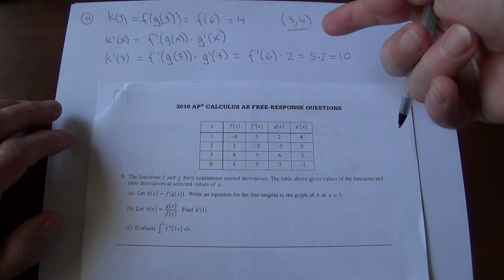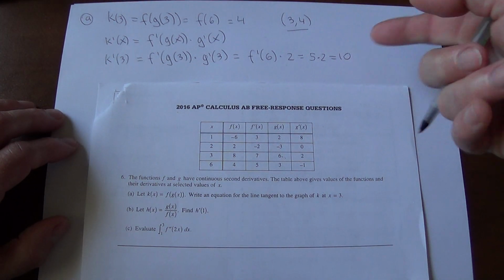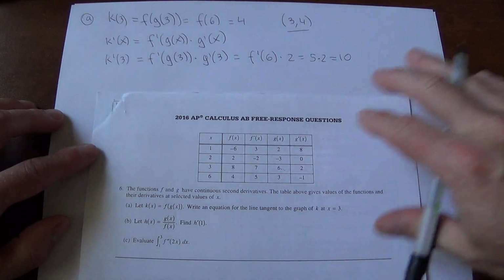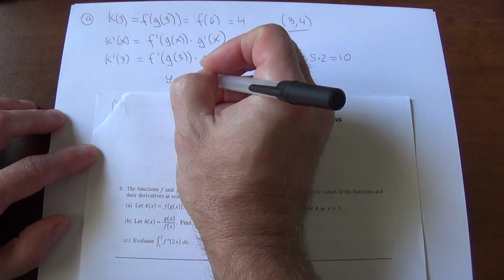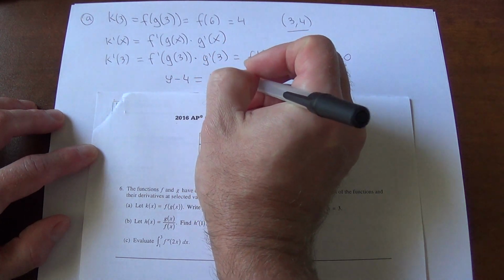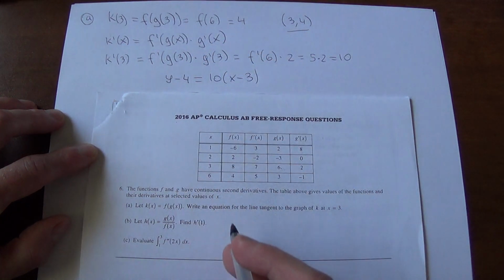We got the point right there, and we got the slope. We're going to use point-slope form and write the equation: y minus 4 equals 10 times x minus 3. And that takes care of part A.